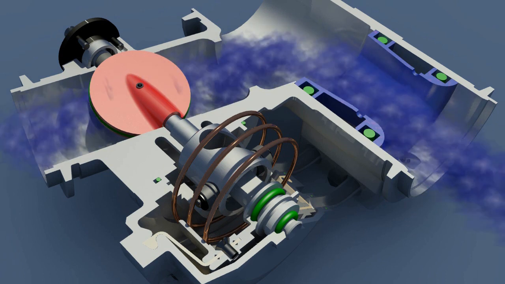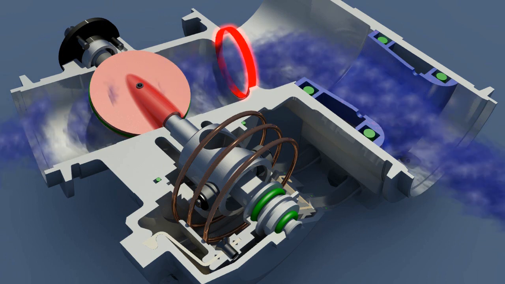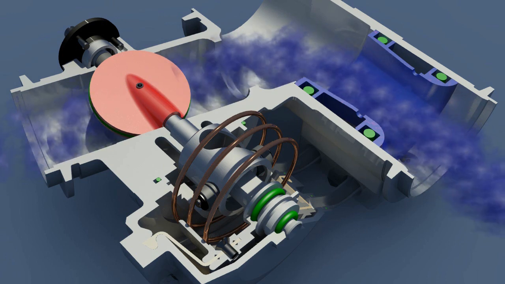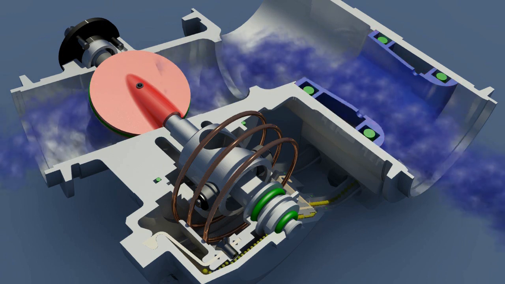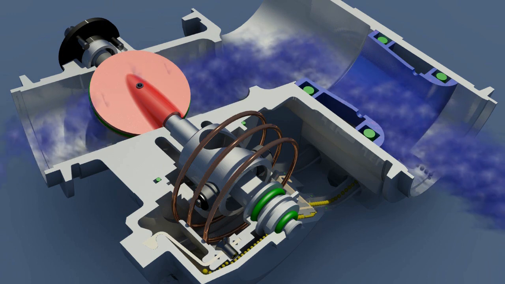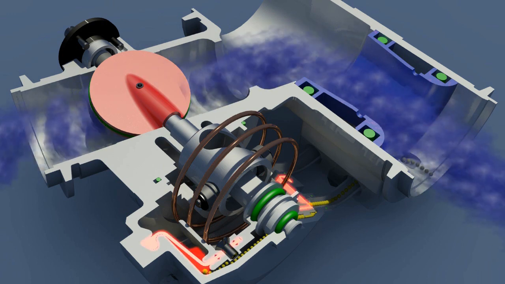Pressure gradient controlling the anti-surge valve is picked up at the venturi nozzle. Pressure in front of the nozzle is conducted above the membrane and the pressure picked up at the nozzle is carried under the valve membrane.